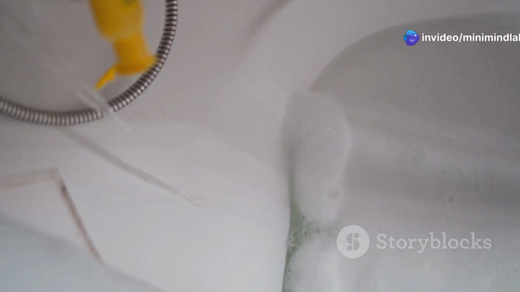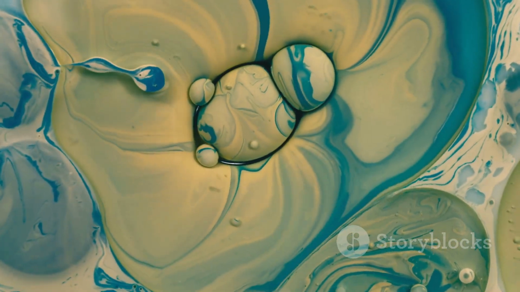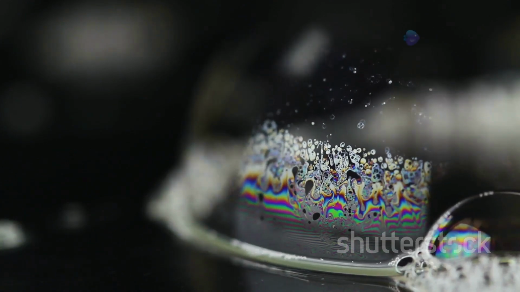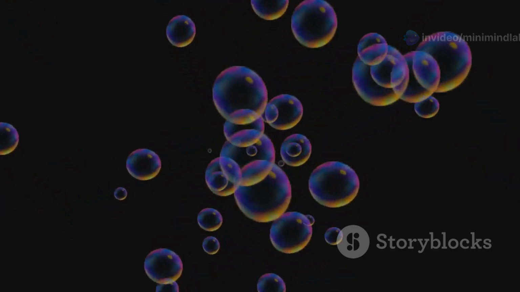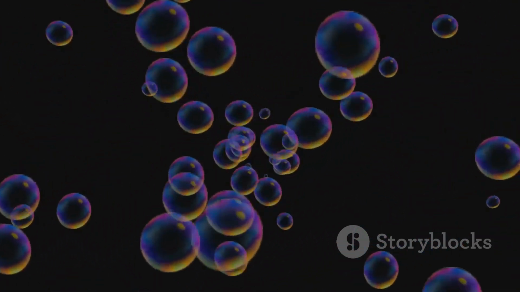Now that we know how soap makes bubbles, let's check out some fun bubble facts that might blow your mind. Bubbles are actually made of 3 layers. There's a thin layer of water sandwiched between 2 layers of soap. This makes bubbles super shiny and colorful when light hits them. The colors in bubbles come from light bouncing around in the soap film. That's why bubbles look like a rainbow when they float around. The light is splitting into different colors.